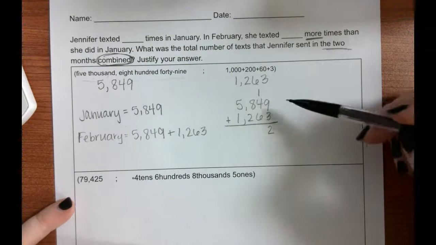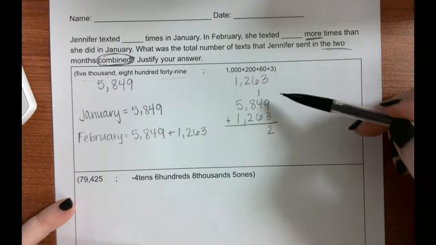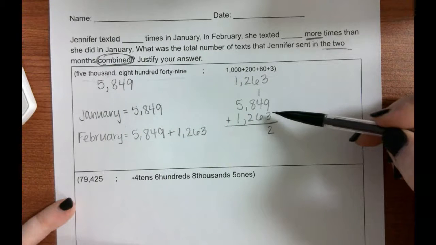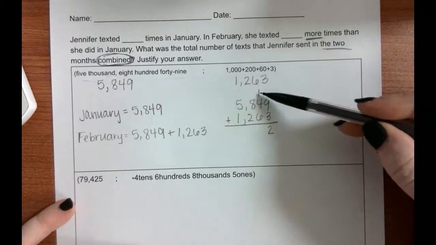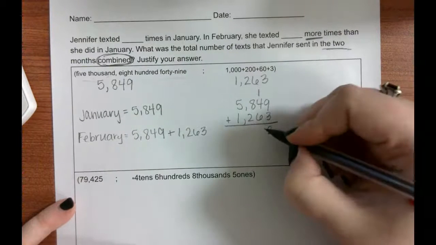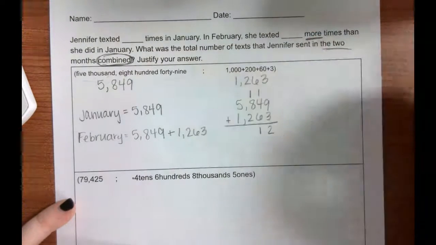So now I have 4 plus 6 plus 1, or 40 plus 60 plus 10. What's 40 plus 60? No, 100. 100 plus 10 would be 110. So I'm going to drop my 10. I'm going to carry my 100.